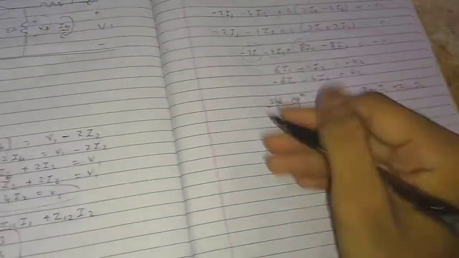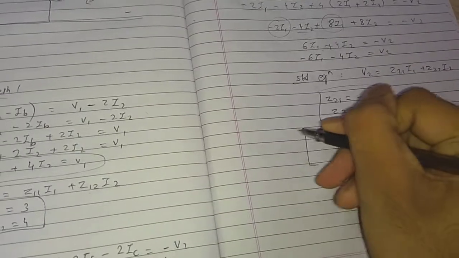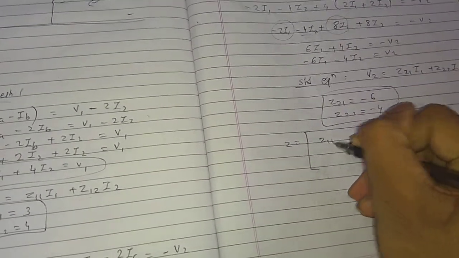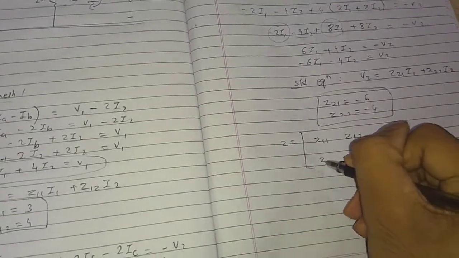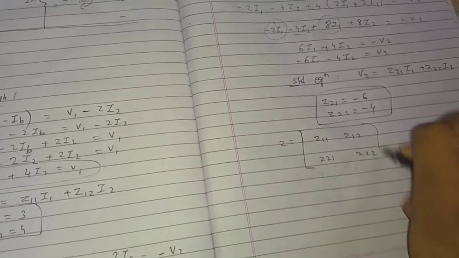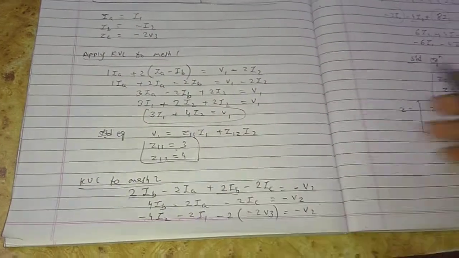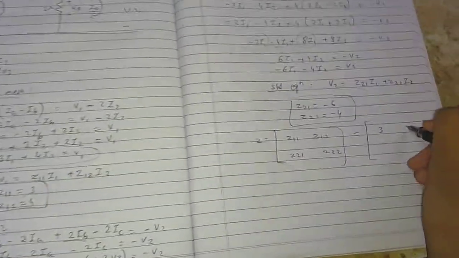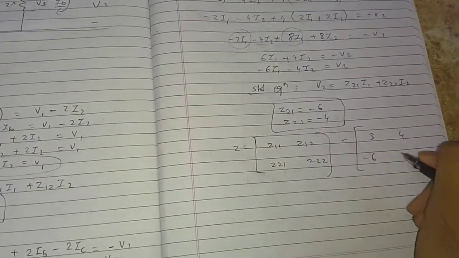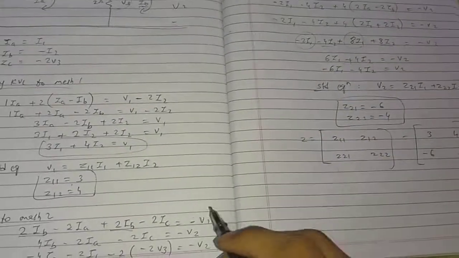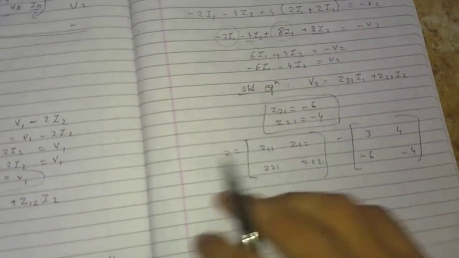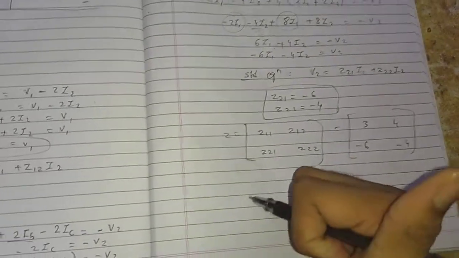Now you can say your z parameter is completely ready. z11, z12. It is very easy. z21, z22. Write down the values and you are done with the z parameter: 3, 4, minus 6, minus 4, and you are done. This is the value for the z parameter. Perfect.